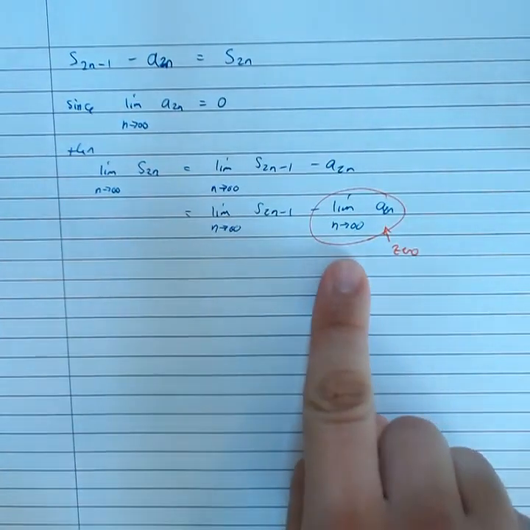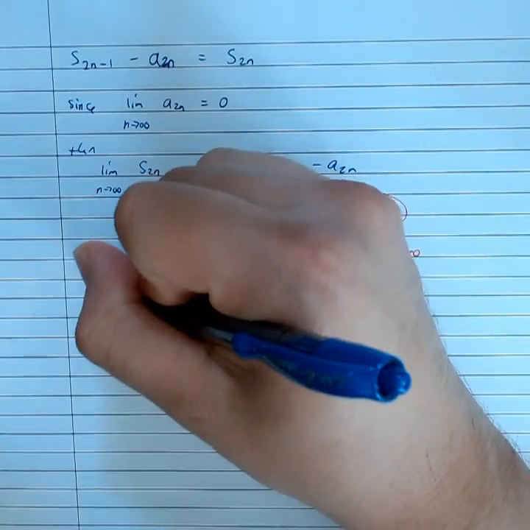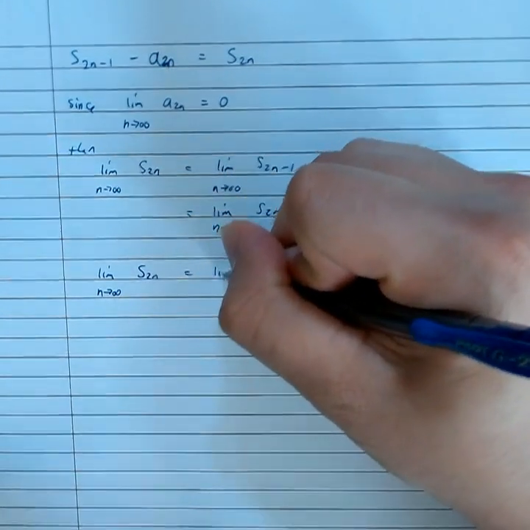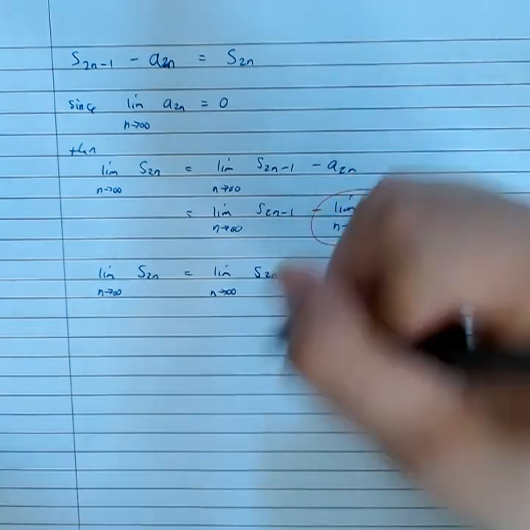And since that's going to 0, these two limits are equal to each other. So the limit as n approaches infinity of S sub 2n is the same as the limit of S sub 2n minus 1.